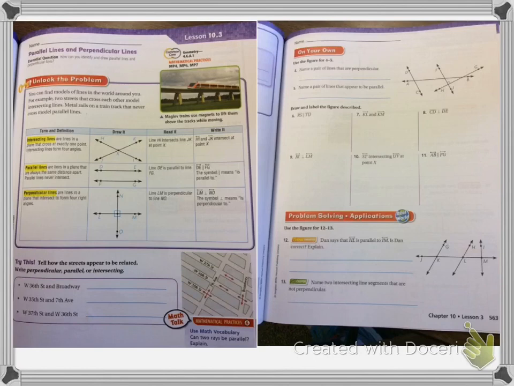Again, just like I've said the last few times, I love having this vocabulary right there and easily accessible for you. The three things we're going to be covering today are intersecting lines, parallel lines, and perpendicular lines. You've done this on IXL, so this should not be too different from something you've already seen.